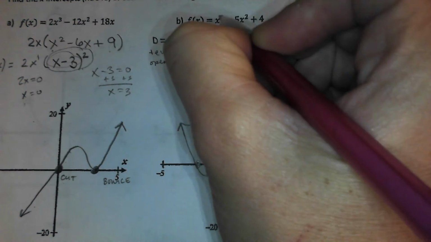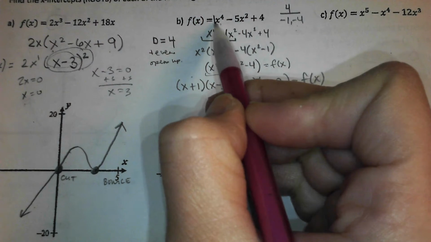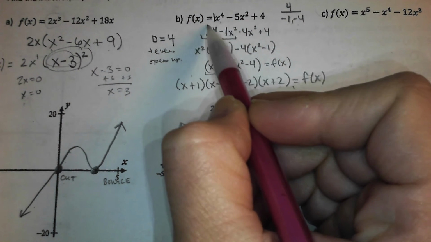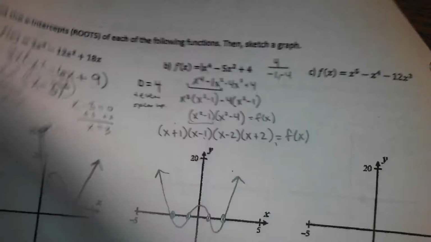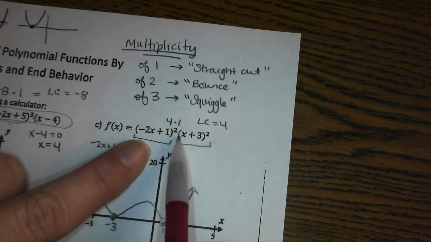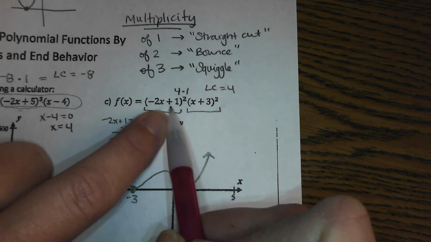When it's already a polynomial, I can see it's 1x to the 4th. So that's a positive 1. So I knew it was positive. Versus like yesterday when I needed to know the leading coefficient, it was started in factored form. That part's a little bit harder.